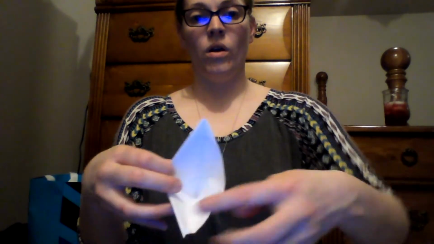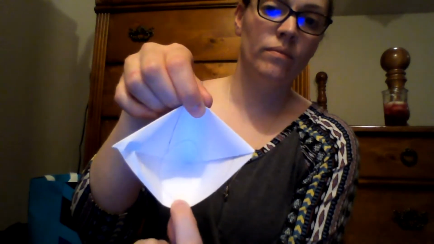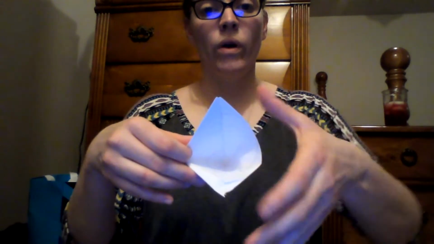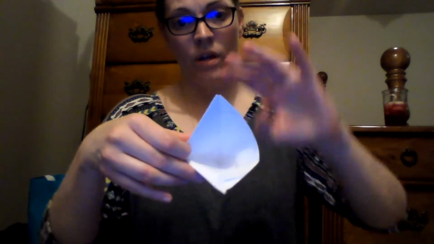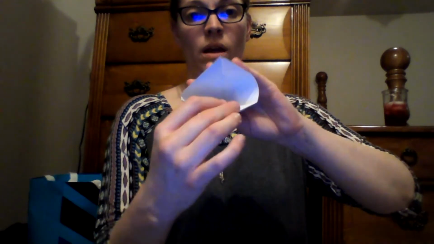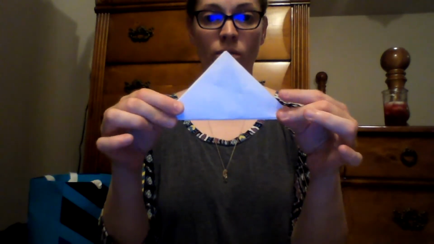So when you open it up, this corner and this corner are now going to be together. So you have a Pac-Man face. Okay, Pac-Man. Make Pac-Man's mouth go together. So let's try that again. You have your triangle.